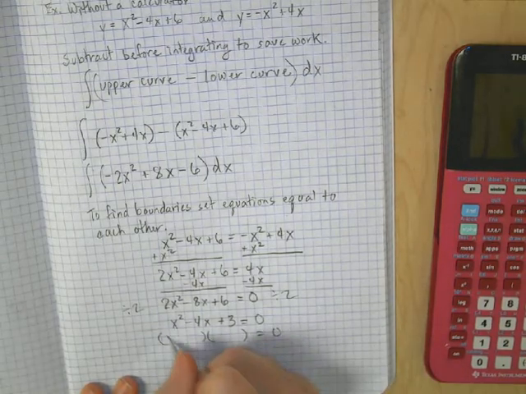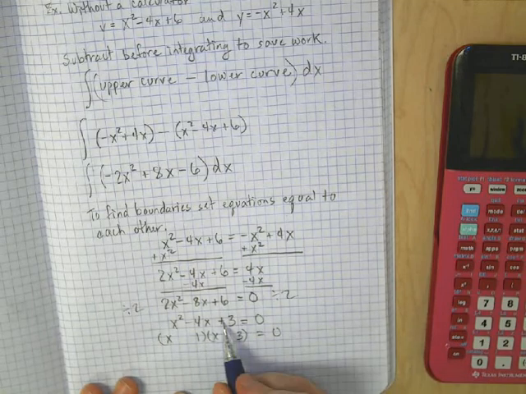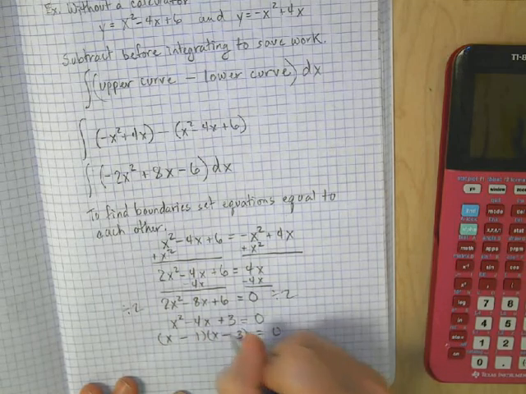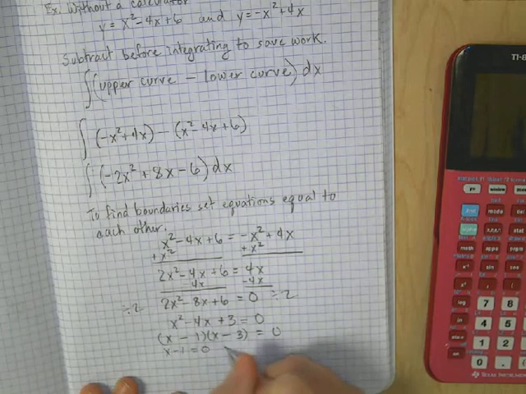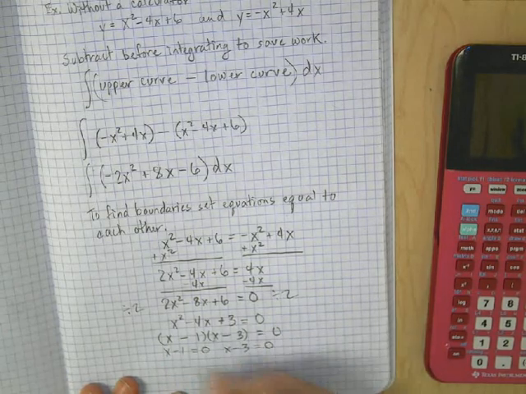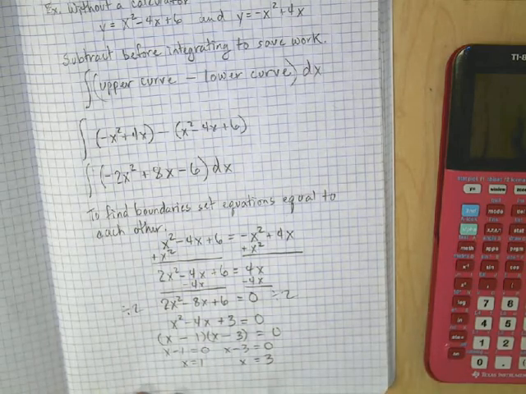X times x is x squared. 3 times 1 is 3. To get a positive here and a negative here, these both need to be negative. And now I can solve these. X minus 1 equals 0, and x minus 3 equals 0. So x is equal to 1, x is equal to 3. So that's how I get my boundaries.